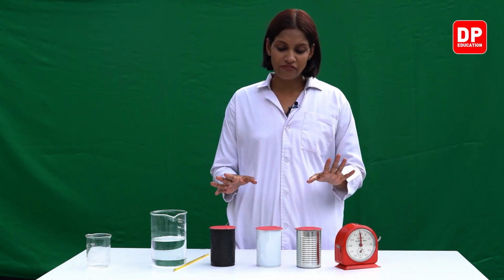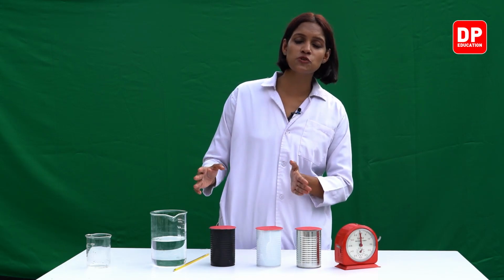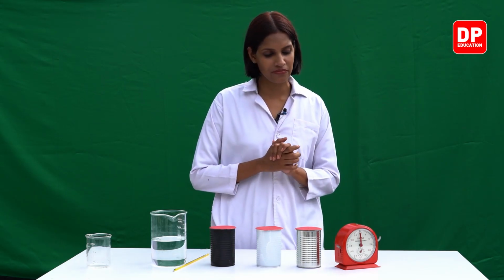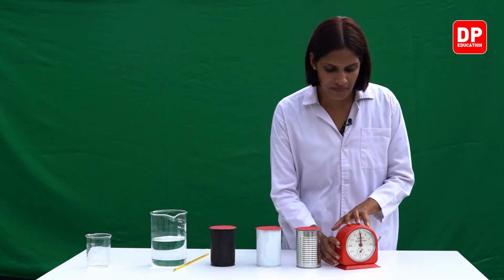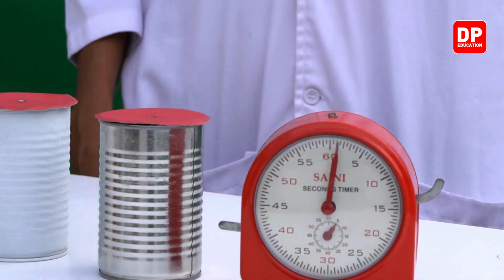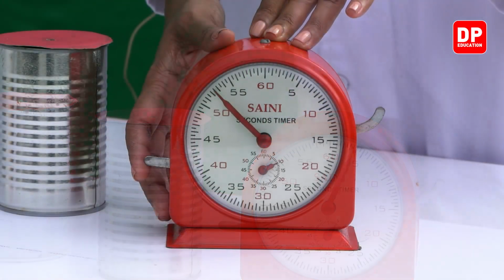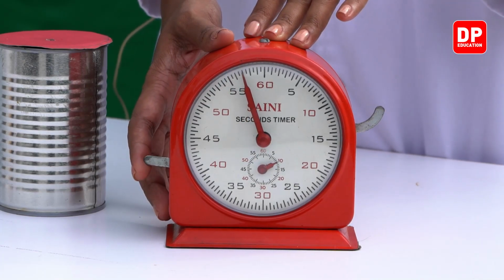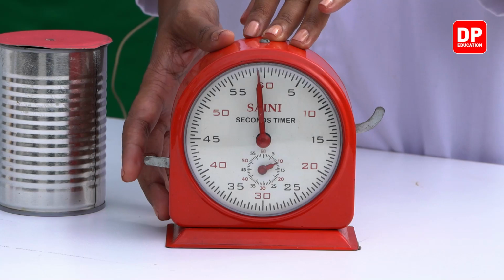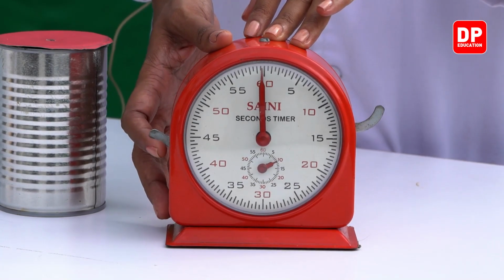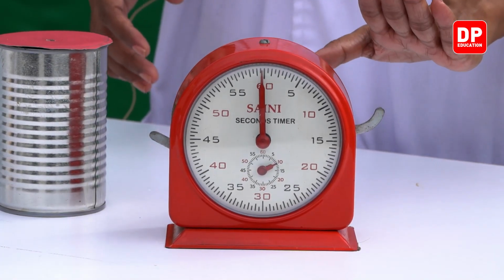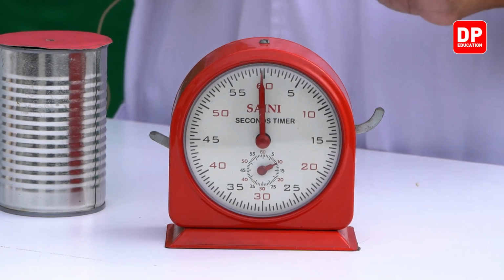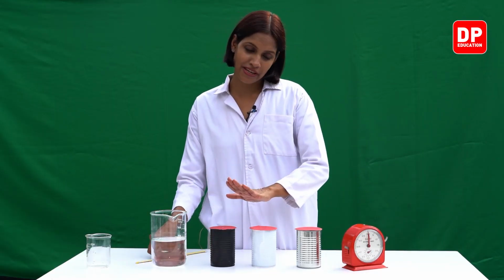Now we are going to leave these 3 tin cans exposed to sunlight for another 5 minutes, okay? Which means after 10 minutes also we are going to observe the temperature. Right, let's start. Right, children. So we completed the 10 minutes now. So we will observe the temperatures again.